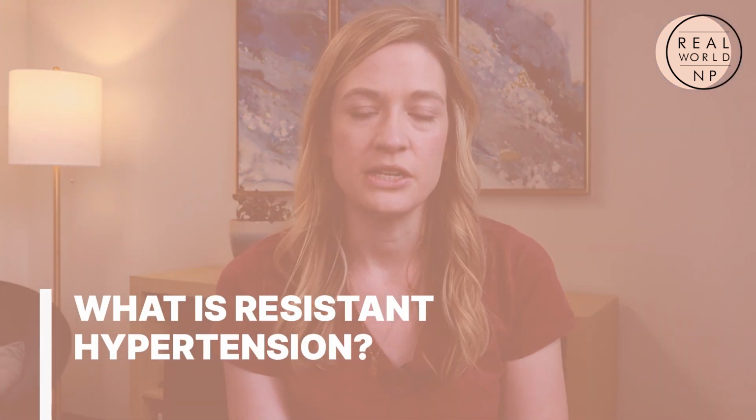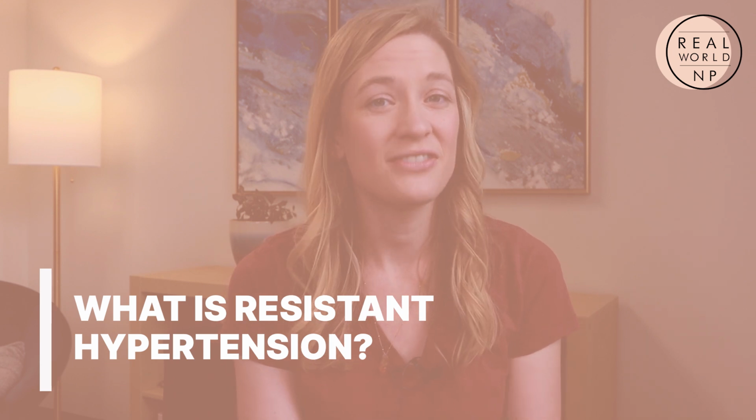So what is resistant hypertension anyway? The definition is persistently elevated blood pressure out of the goal range. So that's changed a little bit over the years, kind of back and forth, going from 140 over 90 to 130 over 80 and vice versa. So generally speaking, greater than 140 over 90 consistently, despite being on 3 or more antihypertensive medications, or that's not at goal with 3 medications, or is at goal with 4 medications.